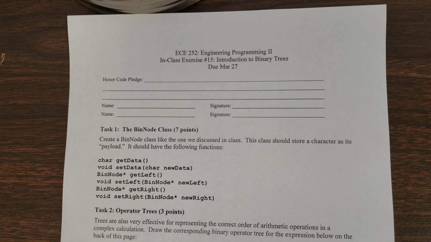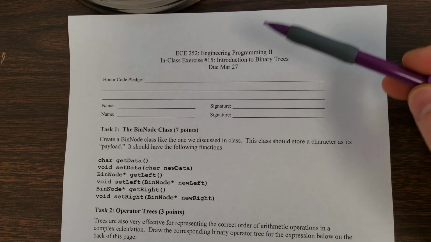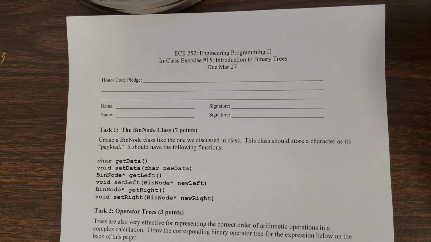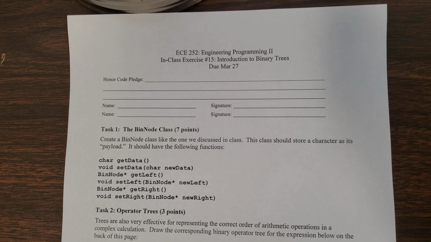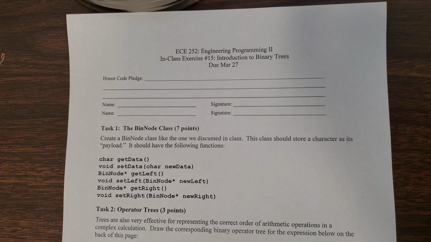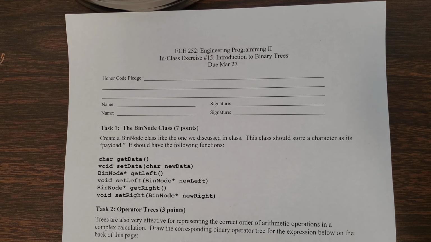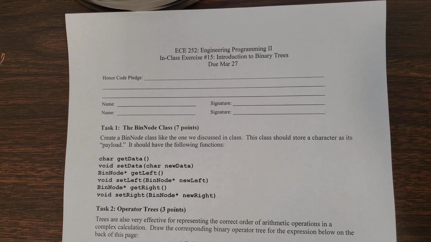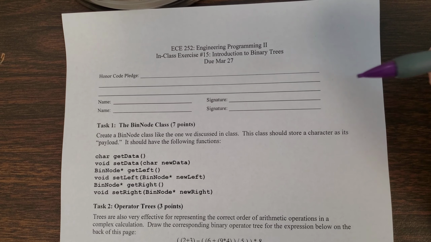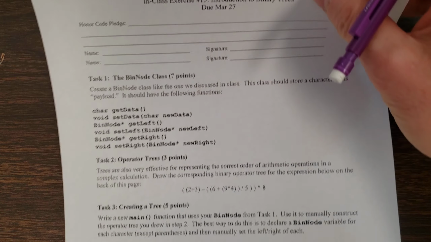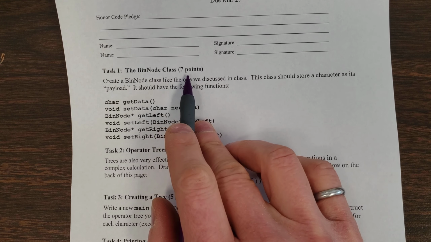And finally, just a little bit of help for you in your in-class exercise. If you remember, whenever we dealt with a new type of data structure, we usually did a portion where we try out things manually. For example, if you remember the link class that we used for the linked list, we had an in-class exercise the first time as a warm-up just to allow you to manually get used to setting various pointers to one another. So your first step is going to be to write the bin node class itself.